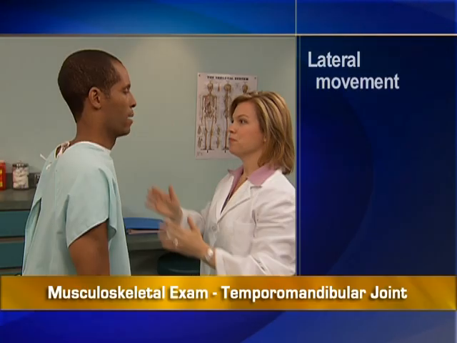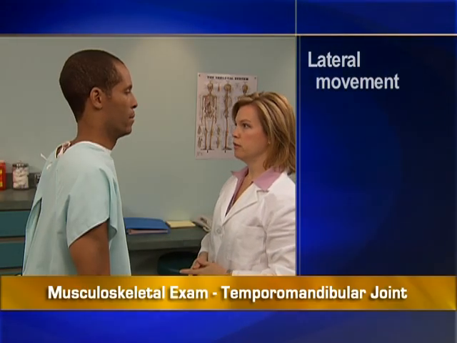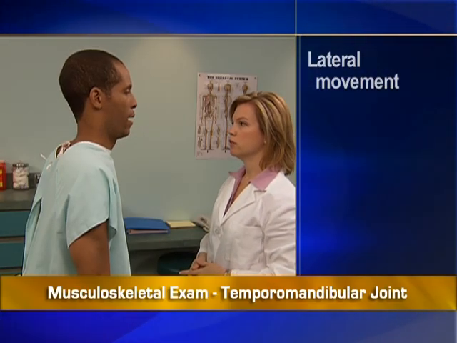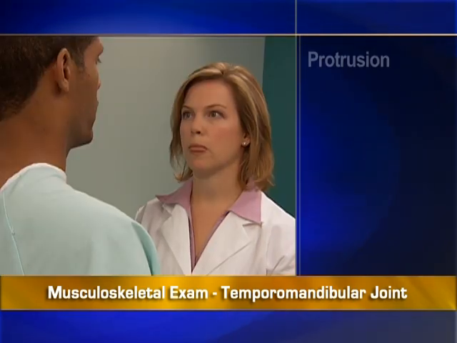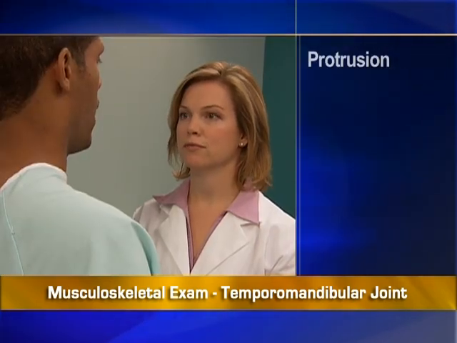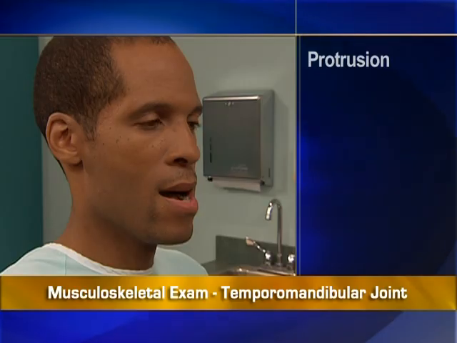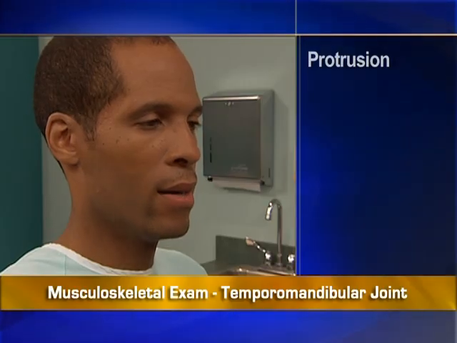Good. Now I need you to open your mouth partially and move your jaw from side to side. Then ask him to open his mouth partially and move his lower jaw from side to side. Normally, he can move it 1 to 2 centimeters. Now open your mouth partially. Also ask him to stick out his lower jaw. It should protrude without deviation.